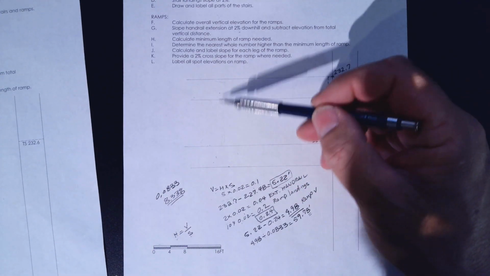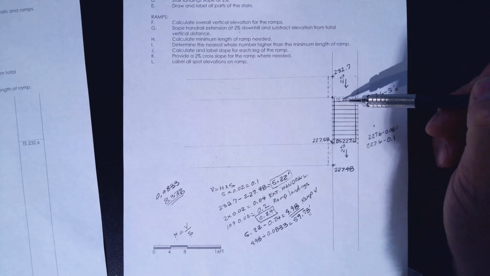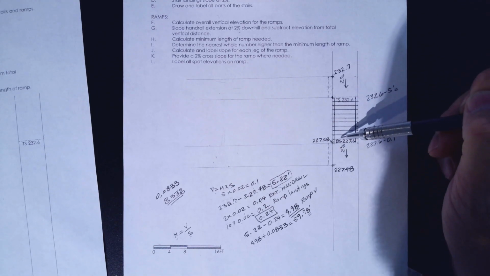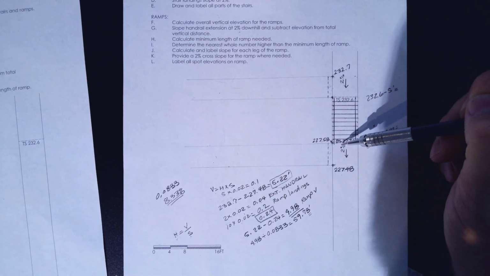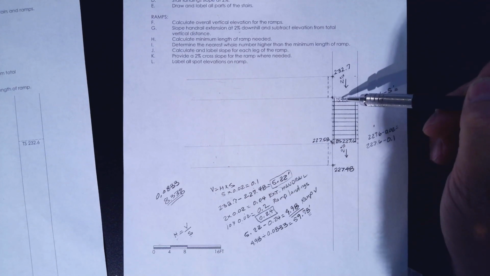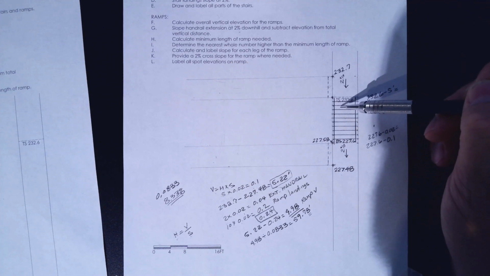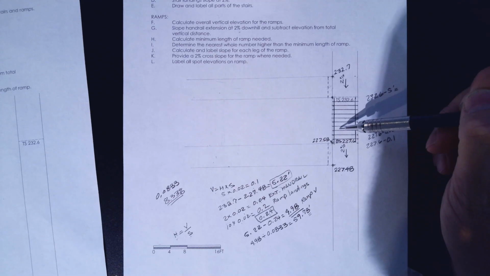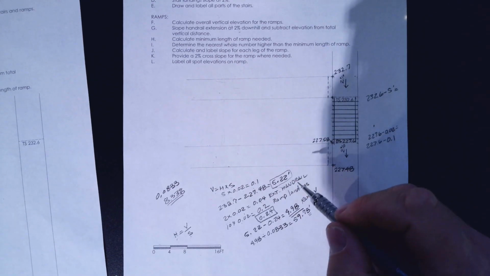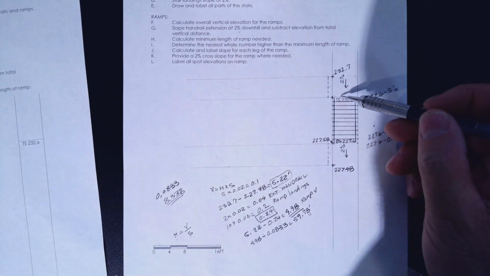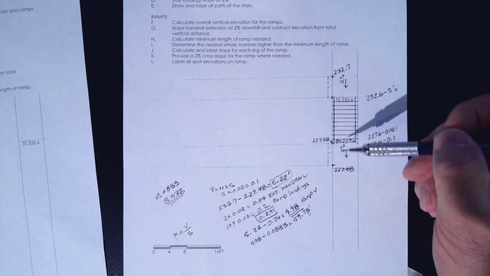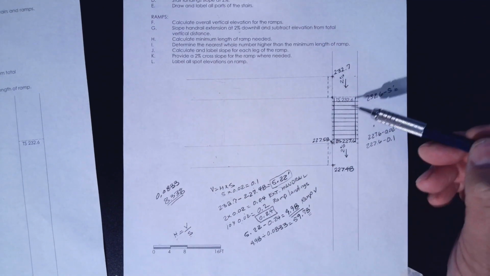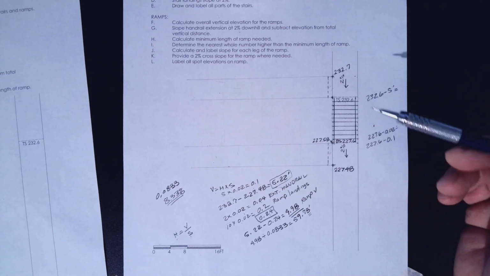Well, how do we figure this one? We know this one here because we have 10 steps plus 1 foot of extension. Each one's a foot. 1, 2, 3, 4, 5, 6, 7, 8, 9, 10, 11. So 11 feet is what we've got from here to here, 11 feet horizontally, right? The stair treads are each a foot.